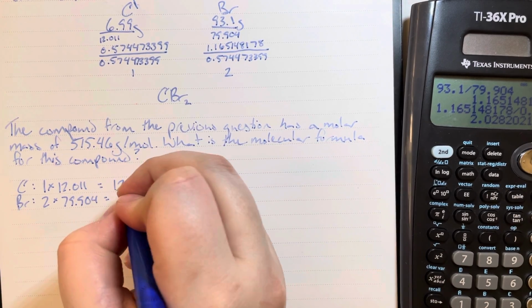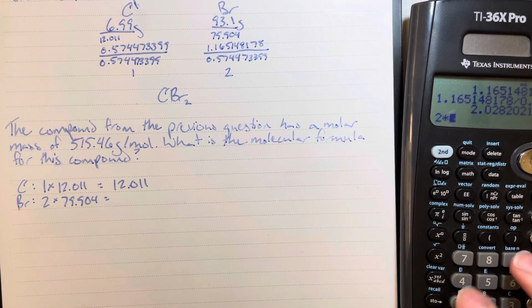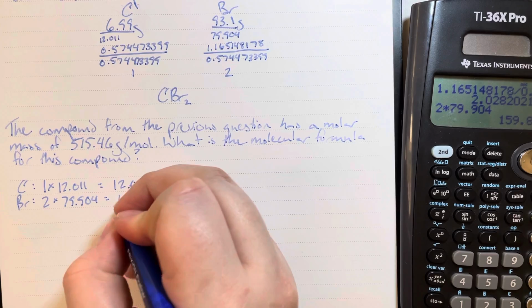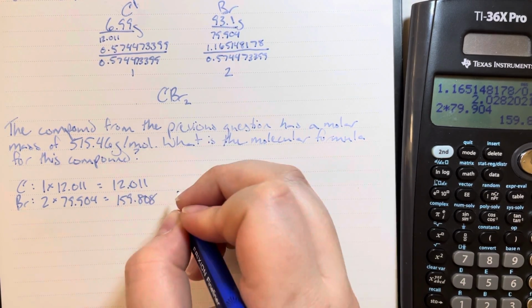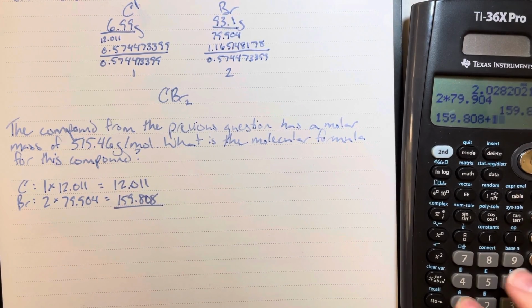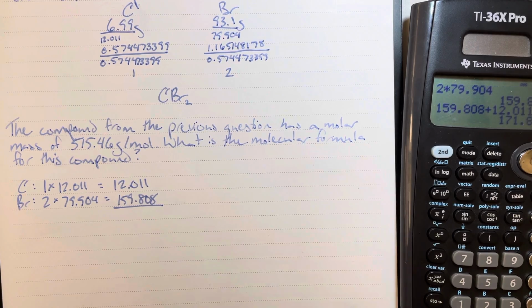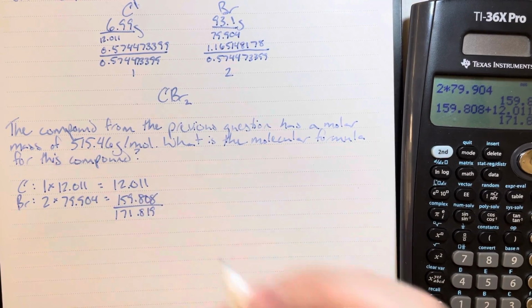1 times anything is that thing. 2 times 79.904 gives me 159.808. When I add those together, I will get my empirical mass of 171.819.